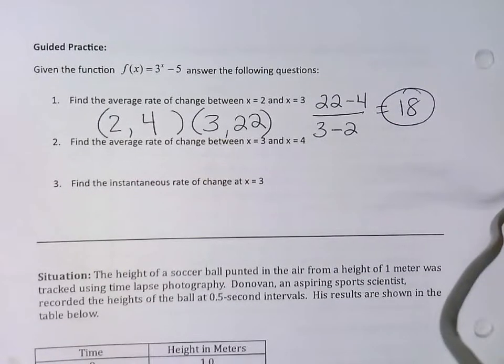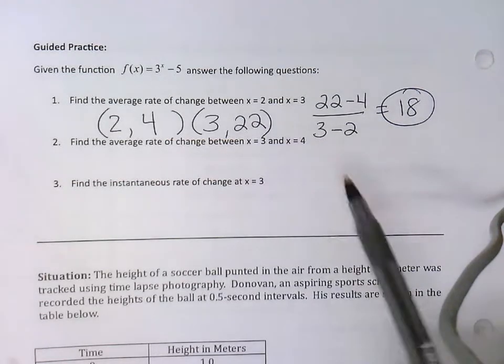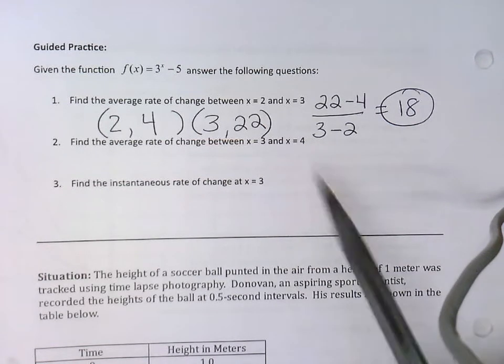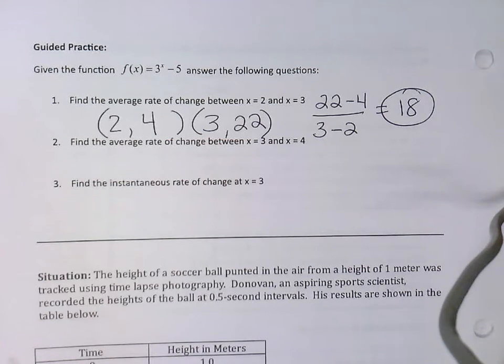So there were 18 new cases between those two days, whatever this function is representing. So we want to compare that rate of change between 3 and 4. If this was a linear function, we'd get 18 again, because the rate of change is constant for a linear function. It's the slope. But it's not if it's a different type of function.